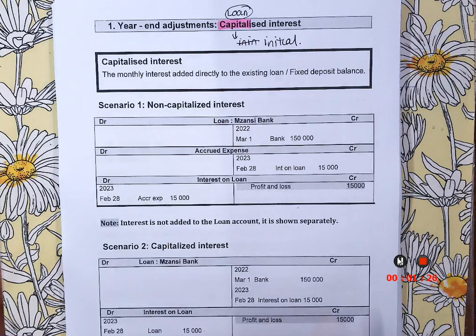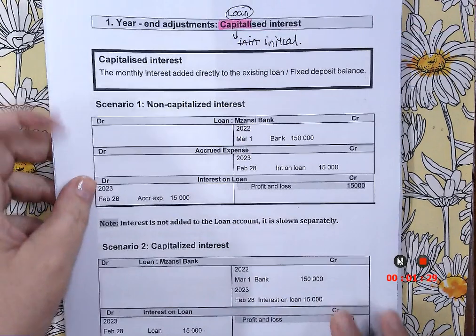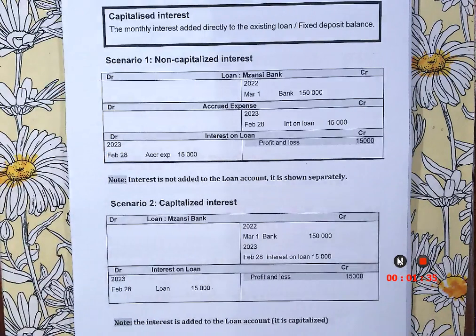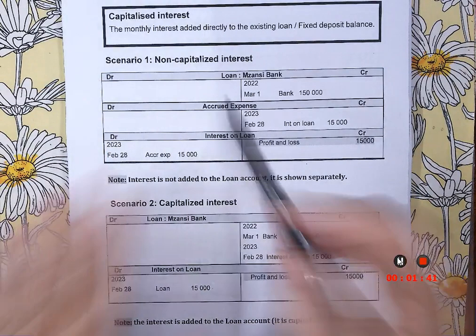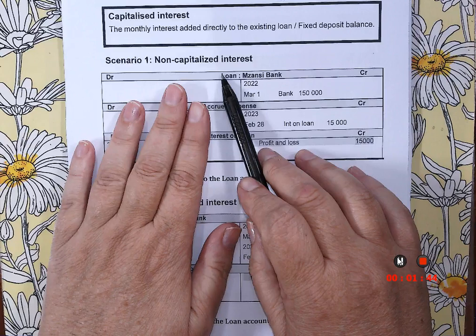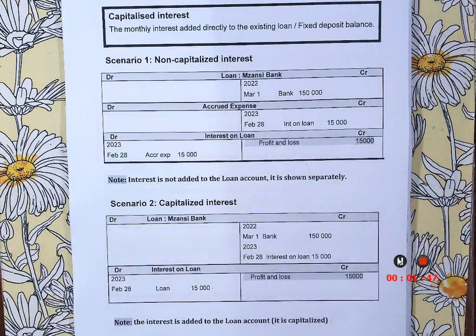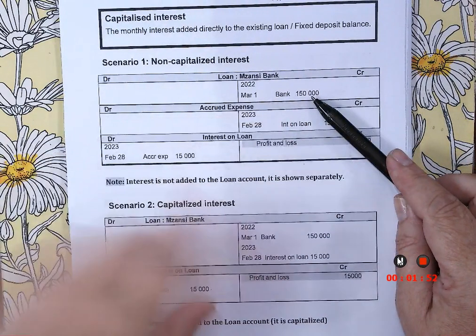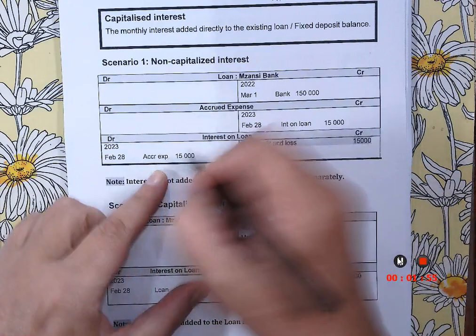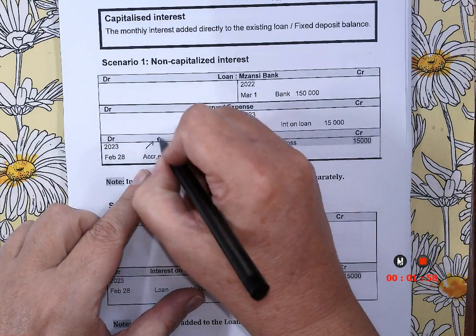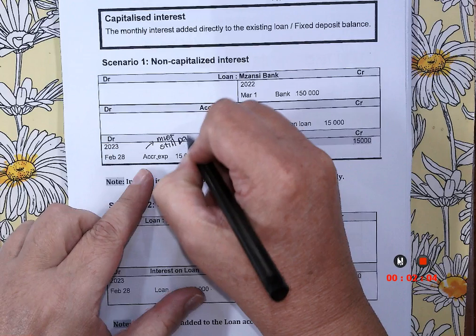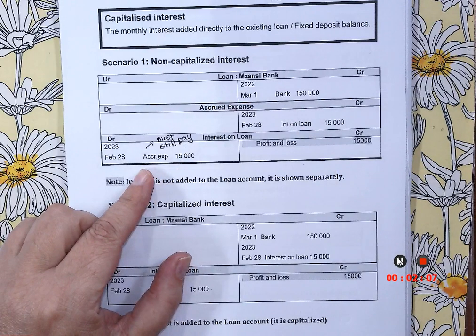Okay, so now, when I capitalize loan, we always capitalize the interest. We're not going to do anything else. And I'll show you both, but you'll see it's always capitalized. If it's not capitalized, then it means it's just a normal thing. Here's my loan. I made a loan of 150. I have an accrued expense, meaning I must still pay, because that's what accrued expense means. It's a payable expense.